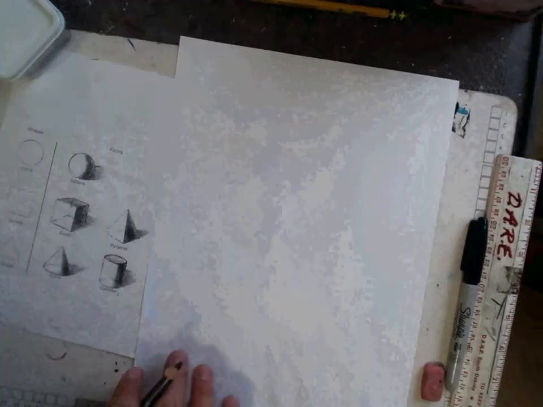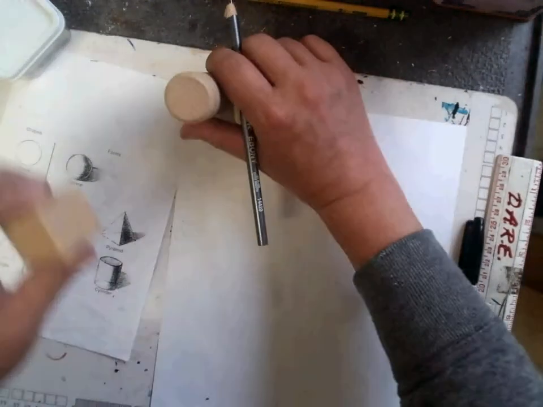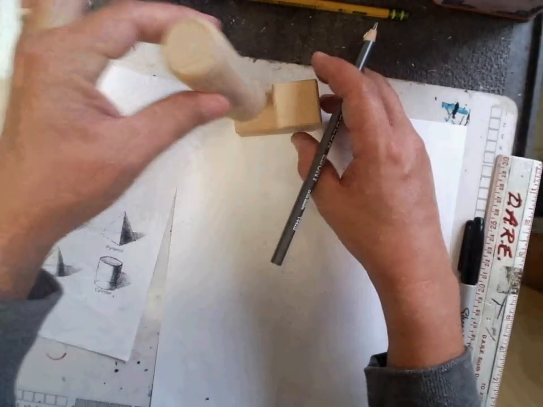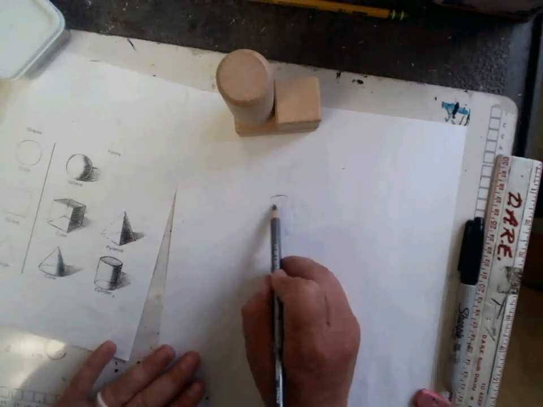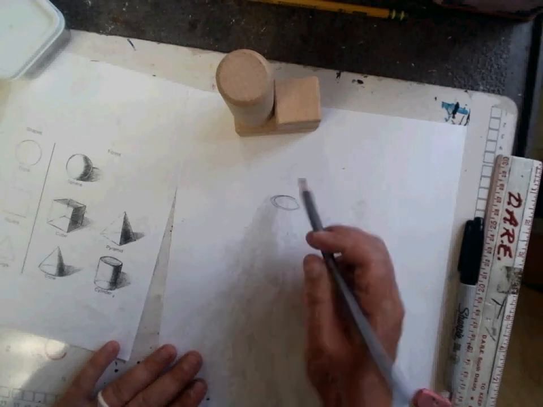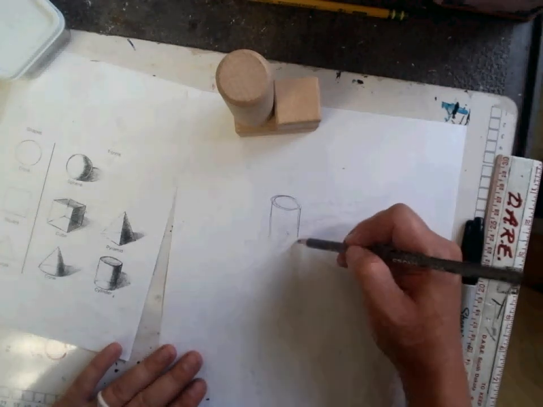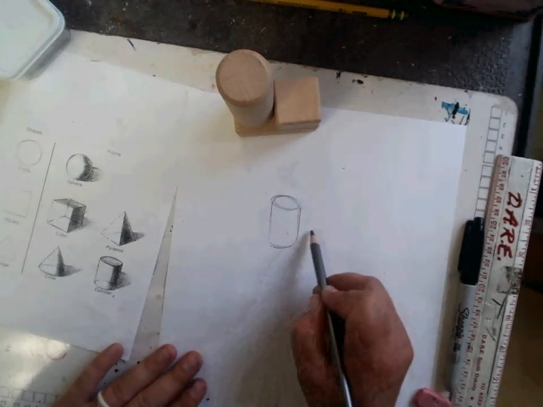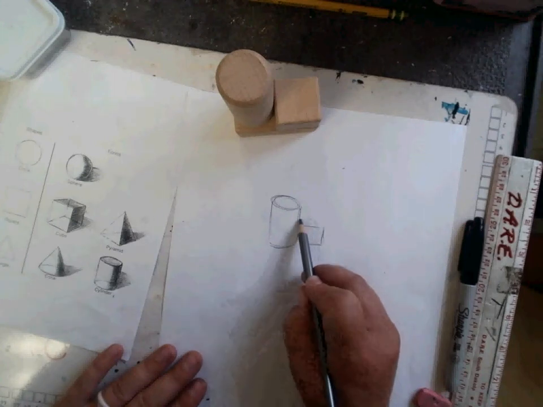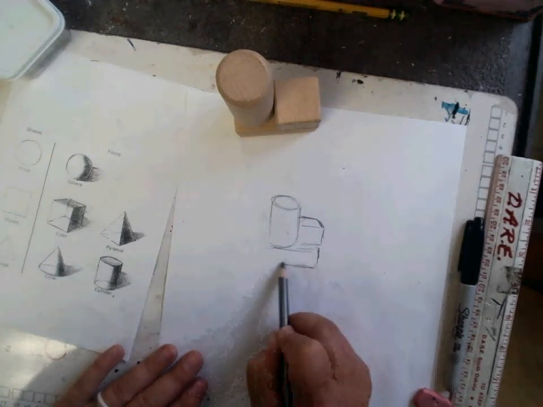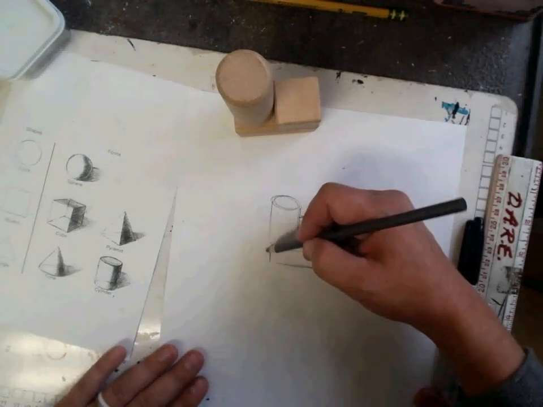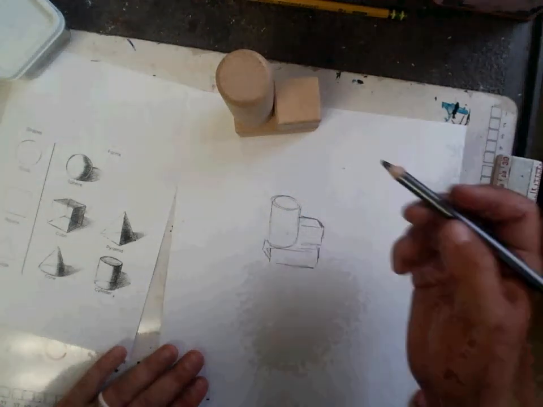On the back side, you can use blocks to create a sculpture. Create something you like, and then you have to draw it in 3 dimensions. So here's a cylinder. Here's a cube. And then it's sitting on top of a rectangle, and then I have to draw the back edge too.